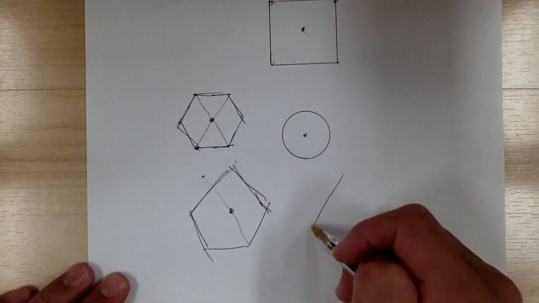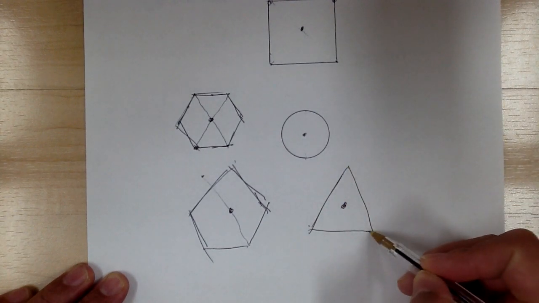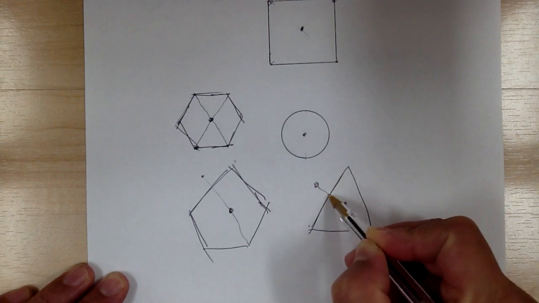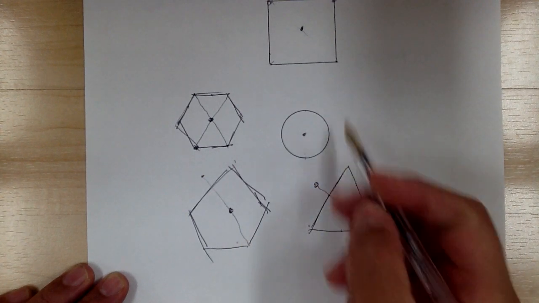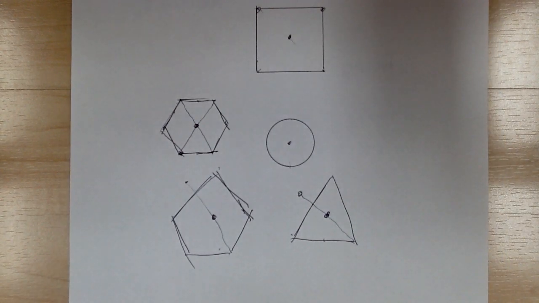And also the triangle. This one does not have a point of symmetry either, because when you reflect over, you will end up right over here, not over here. So this one is no. So there are certain shapes that have a point of symmetry, and other regular shapes that don't.